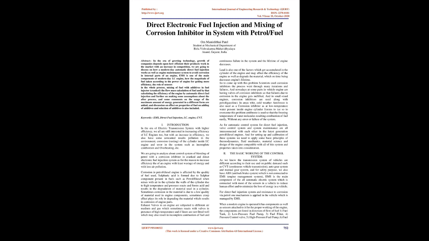In wet, cold weather areas, antifreeze is also used as a corrosion inhibitor, as at low temperature the water present inside the engine cylinder freezes to ice. To overcome this problem, antifreeze is used so that the freezing temperature of water molecules is lowered, resulting in combustion of fuel easily, without any error or failure of the system.